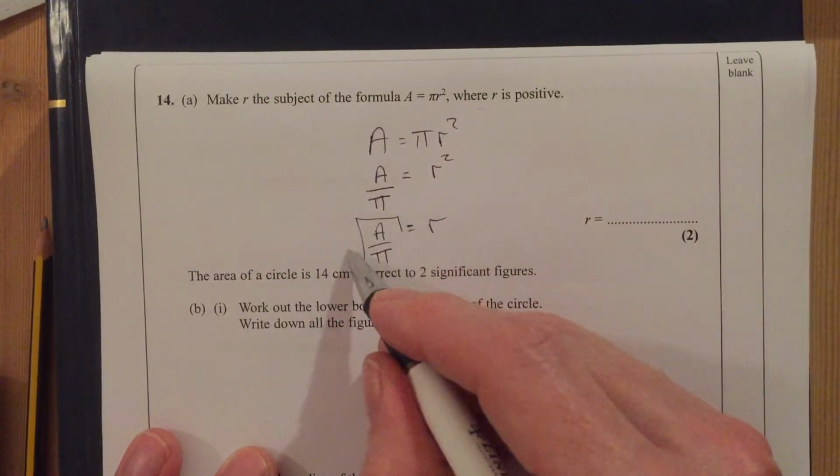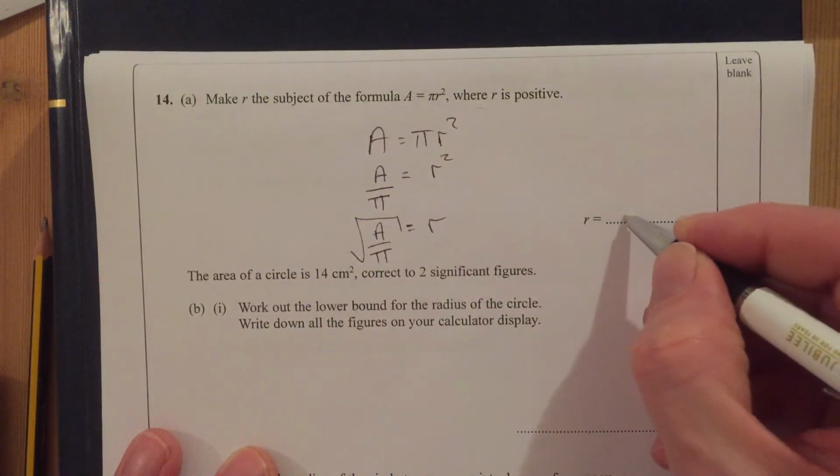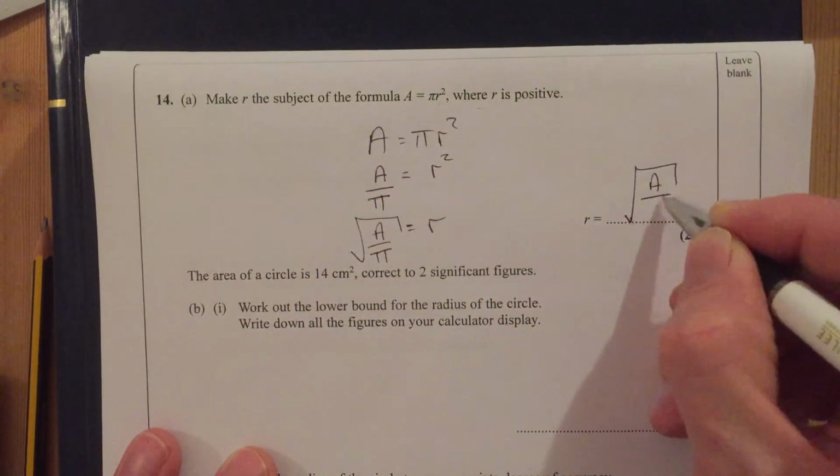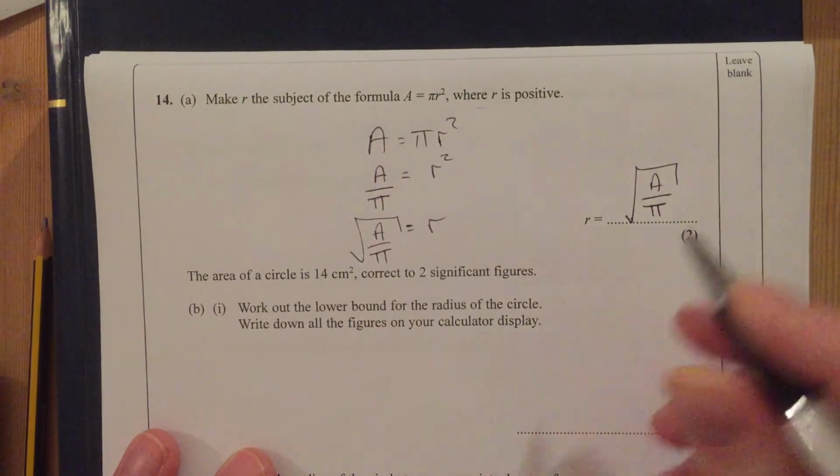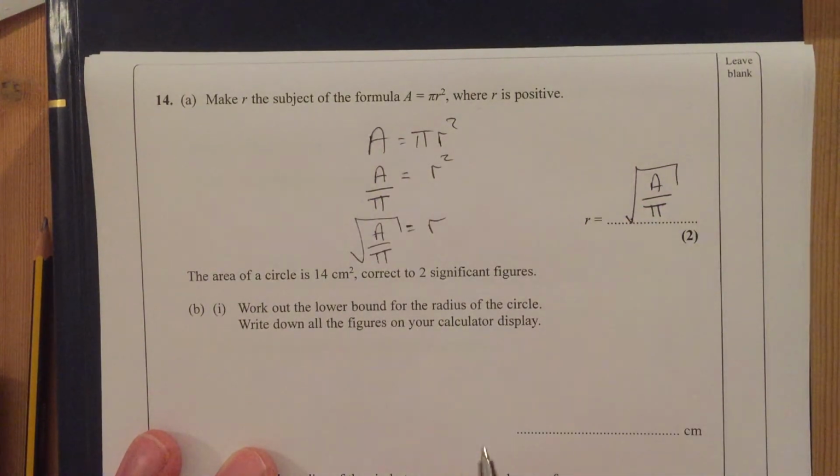We're just interested in the positive square root because r is positive, so the square root of a over pi, making sure it's clear that the square root is over all of it.